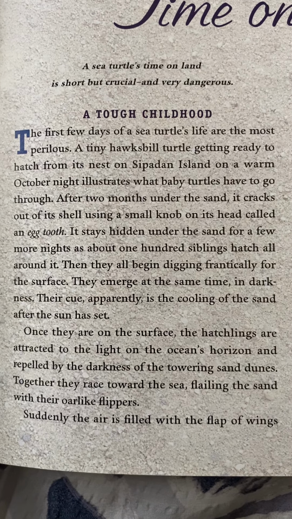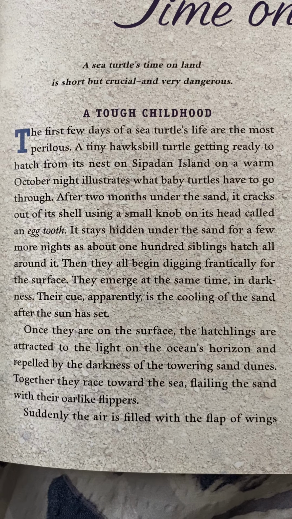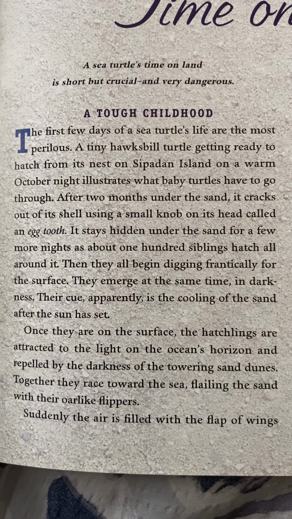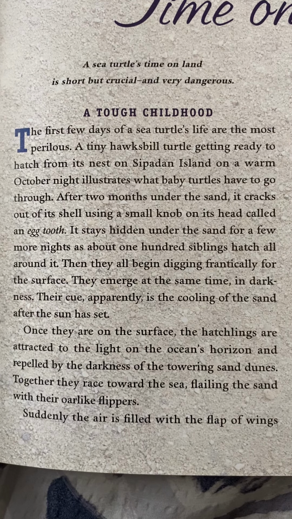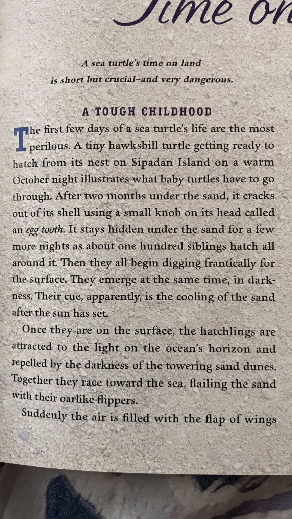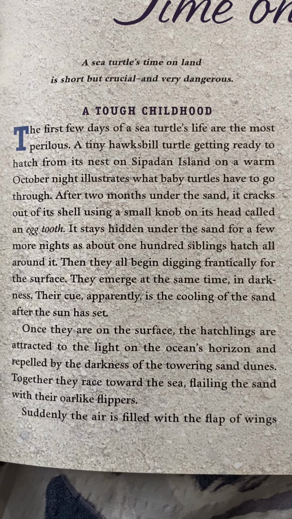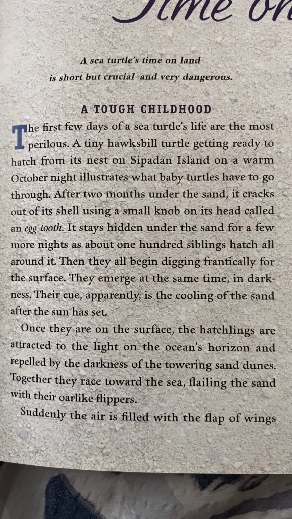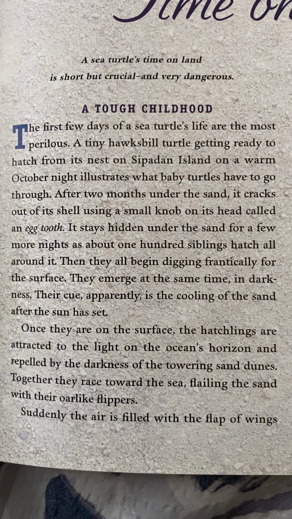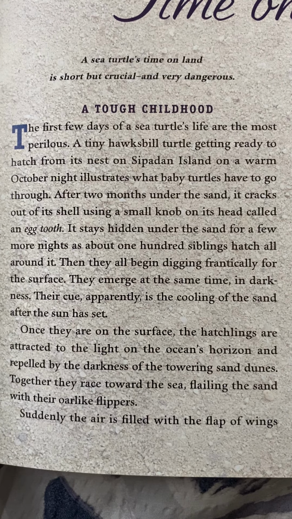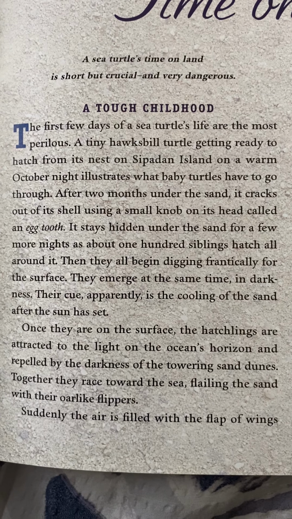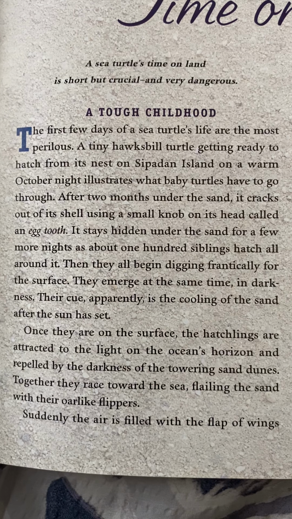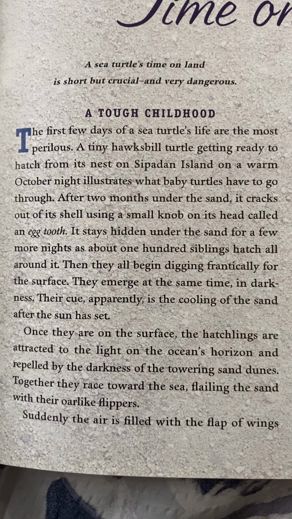A tiny hawksbill turtle getting ready to hatch from its nest on Sipadan Island on a warm October night illustrates what baby turtles have to go through. After 2 months under the sand, it cracks out of its shell using a small knob on its head called an egg tooth. It stays hidden under the sand for a few more nights as about 100 siblings hatch all around it. Then they all begin digging frantically for the surface. They emerge at the same time in darkness. Their cue, apparently, is the cooling of the sand after the sun has set.